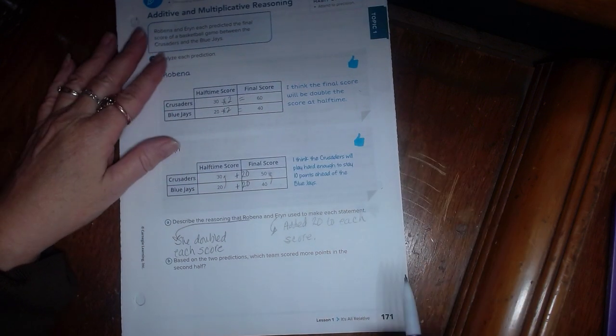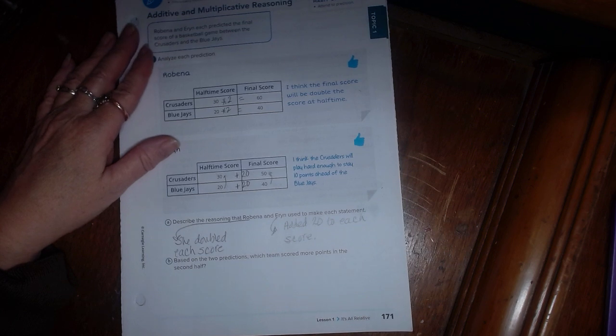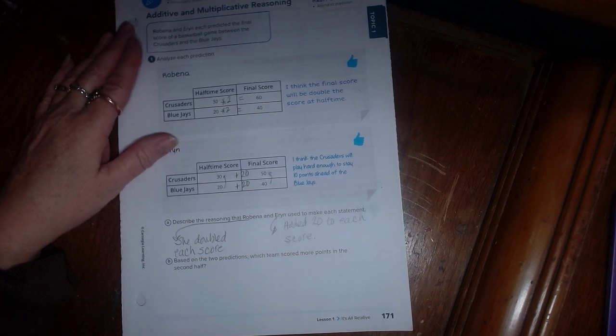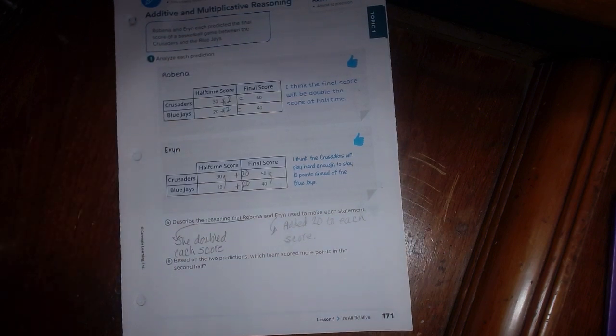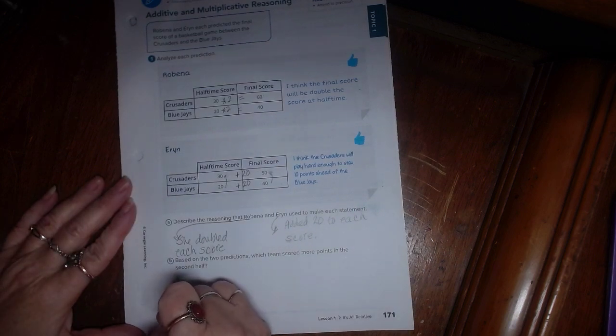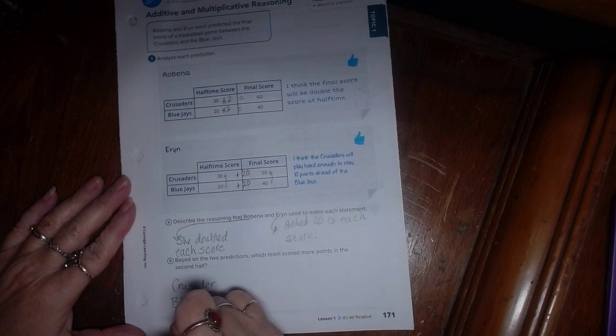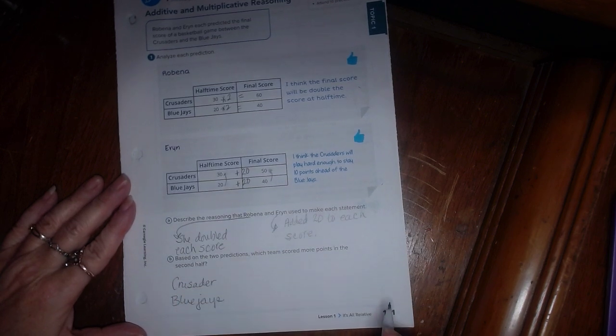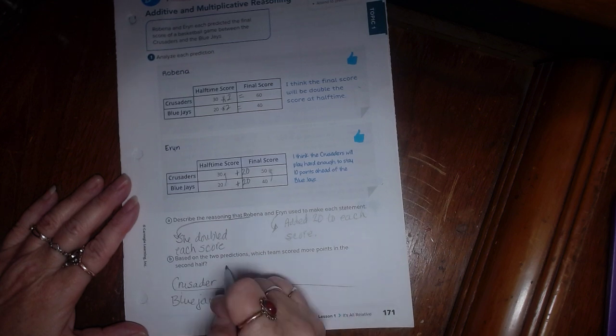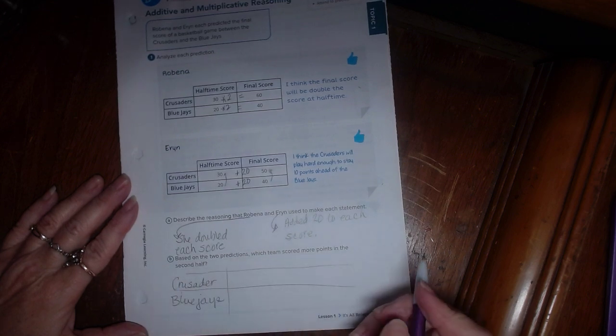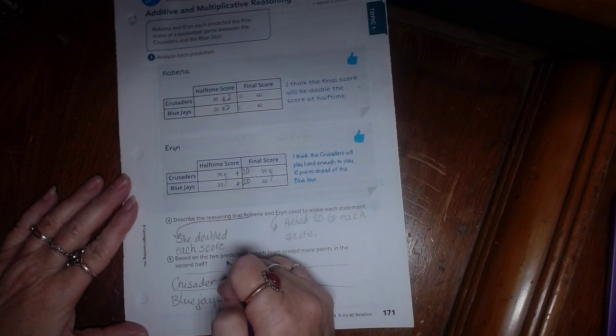So based on the two predictions, which team scored more points in the second half? So let's see. So for the Crusaders and Blue Jays, I'm going to write it like this. And then we're going to say this is Robina.